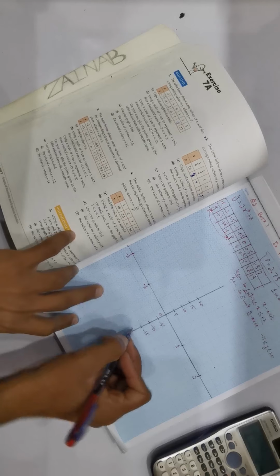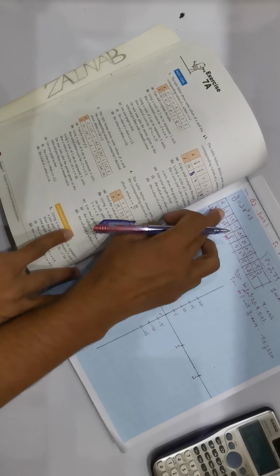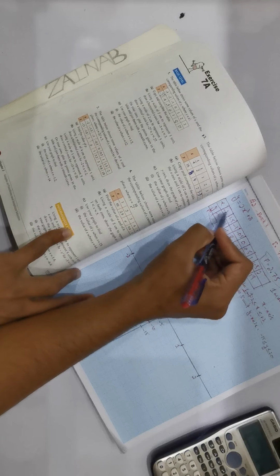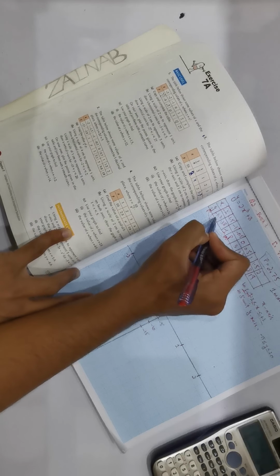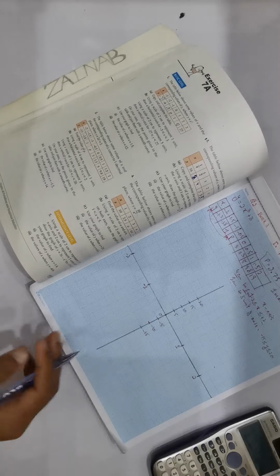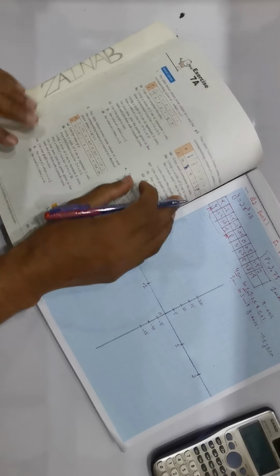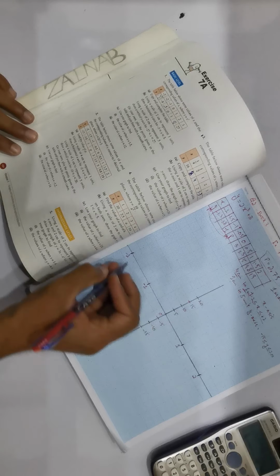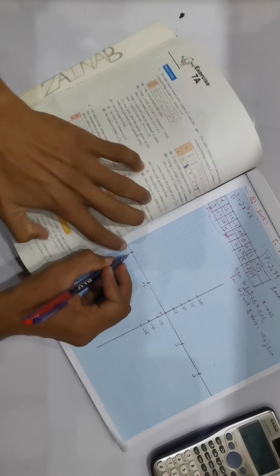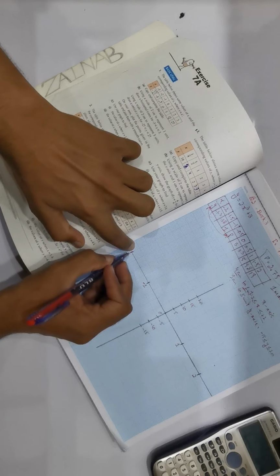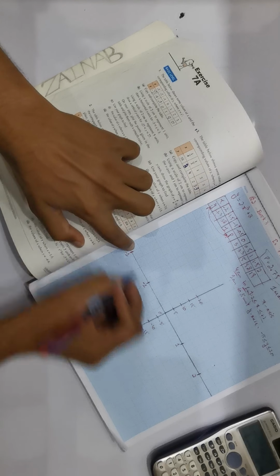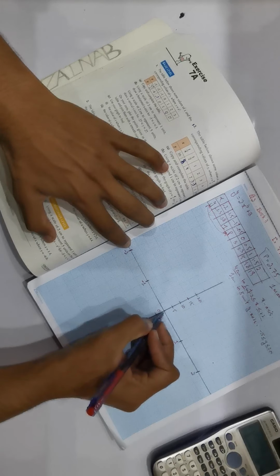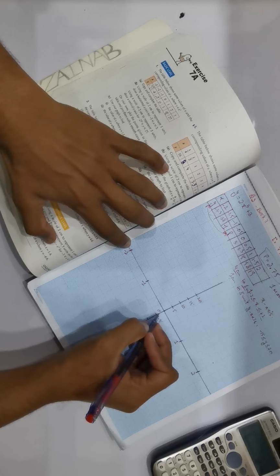Okay, now the next is plotting. These are the coordinates. You see, x is minus 2 and y is minus 1.3. We need to consider it very well. Now for every small box, every 1 centimeter box, I further have 10 boxes.